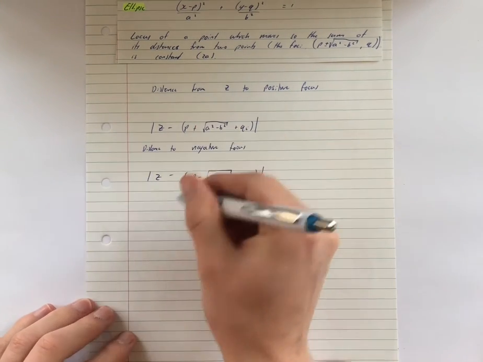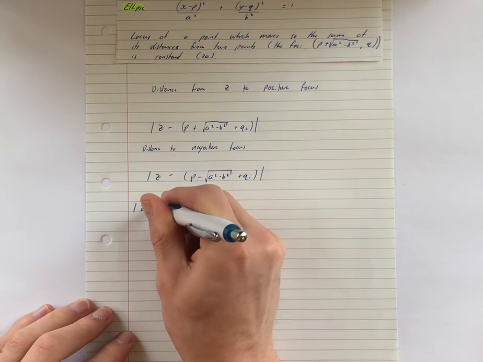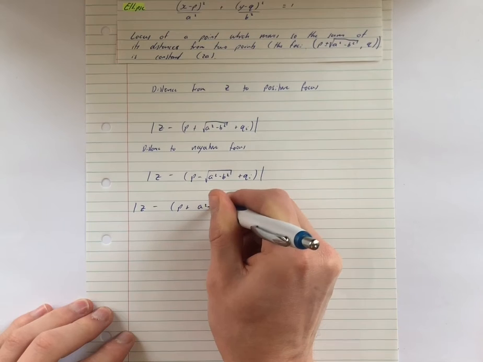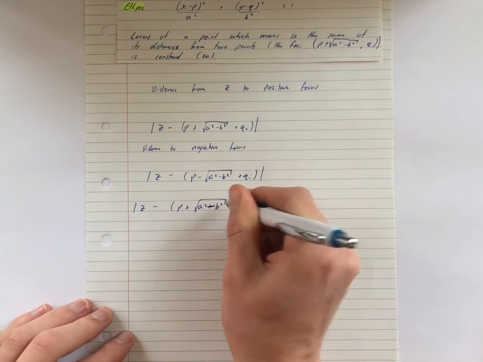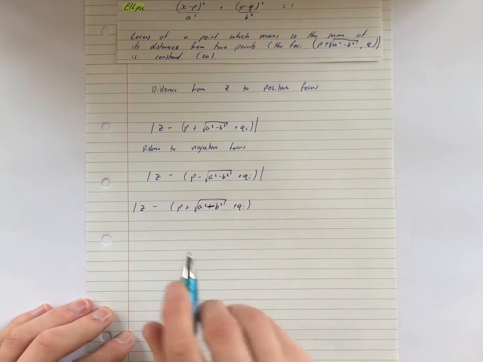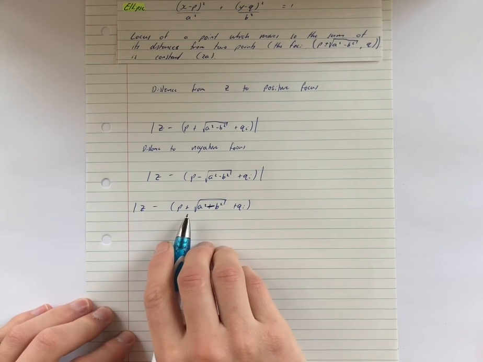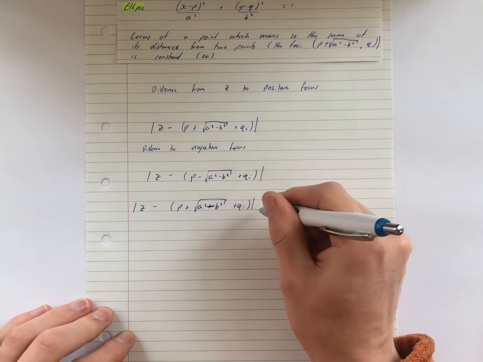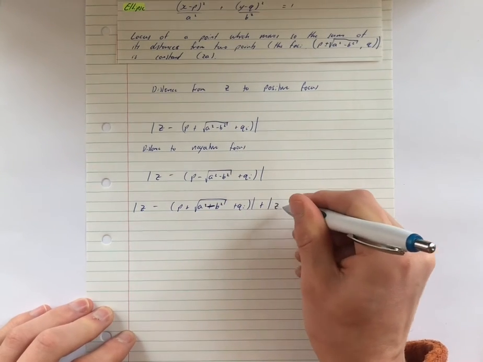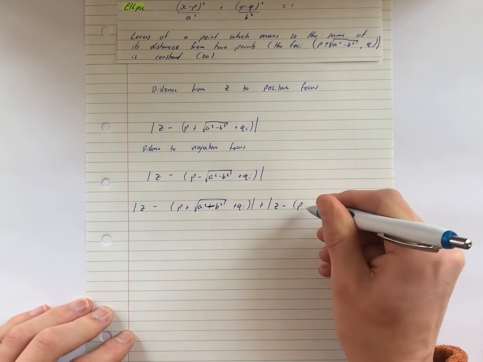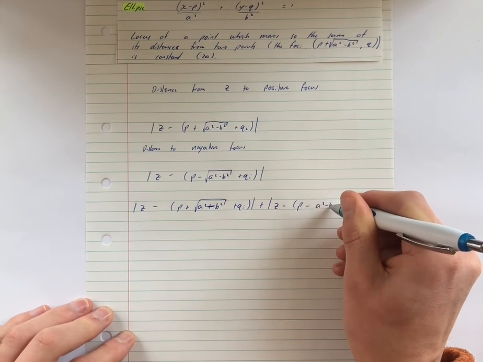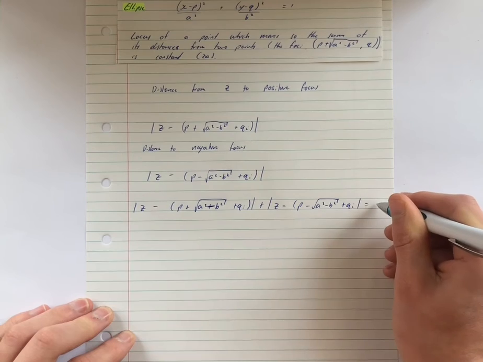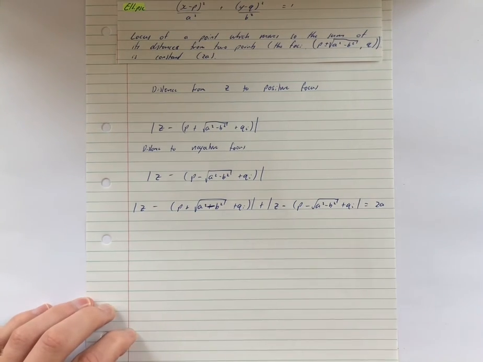So we're just going to add these together. |z - (p + √(a² - b²) + qi)|, that's the positive focus, written like our vector notation, plus |z - (p - √(a² - b²) + qi)| equals 2a.